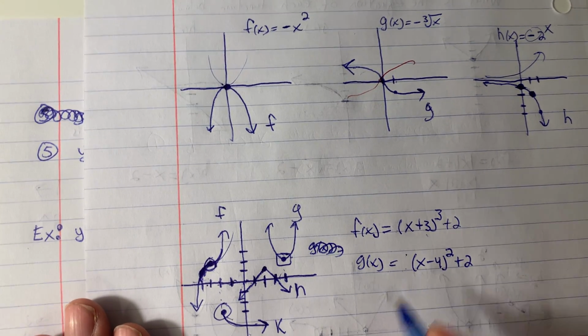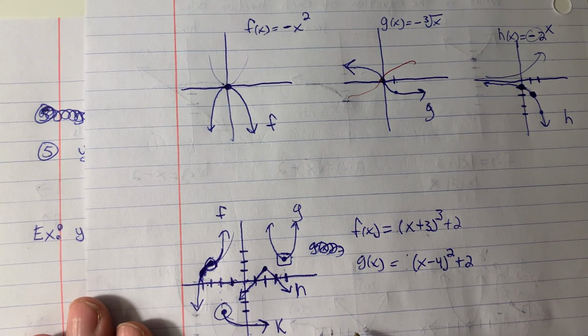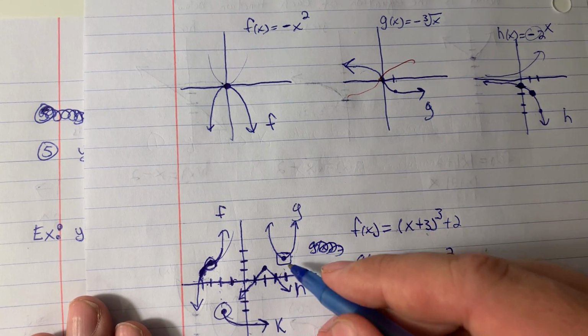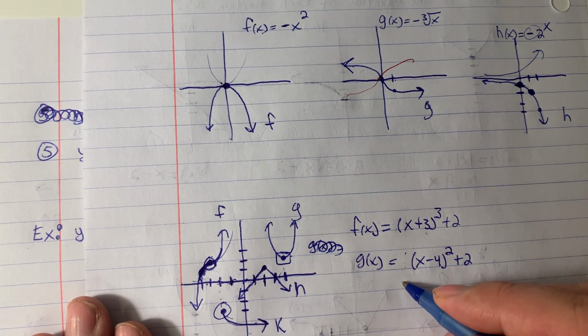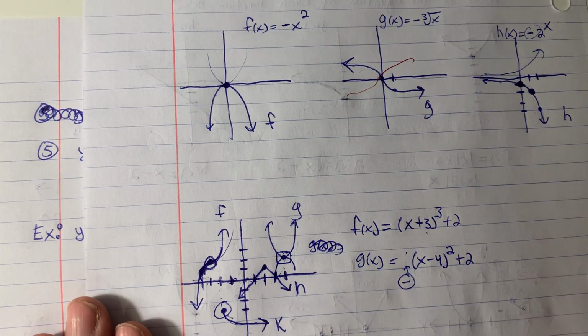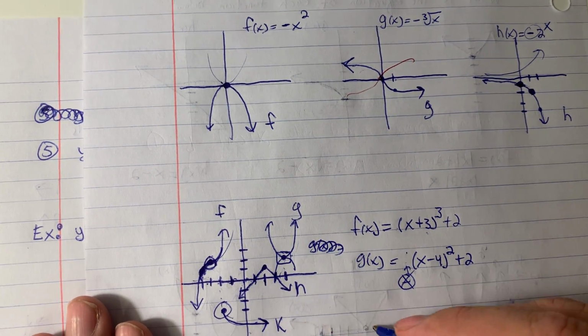And the question is, is there a negative on the outside? And the answer is no, there is not, because it's opening up still. It didn't get reflected. If we had had a negative here, the parabola would open down instead of up. Okay, our last one, h of x.